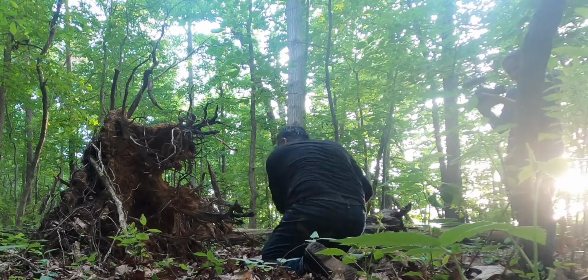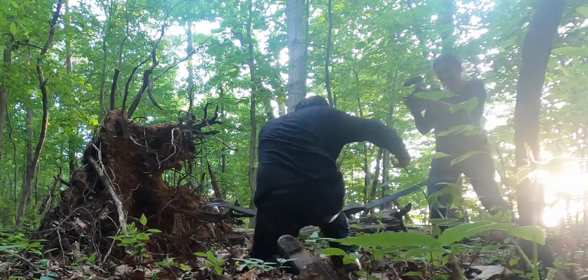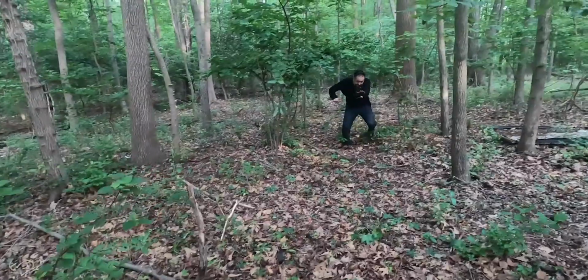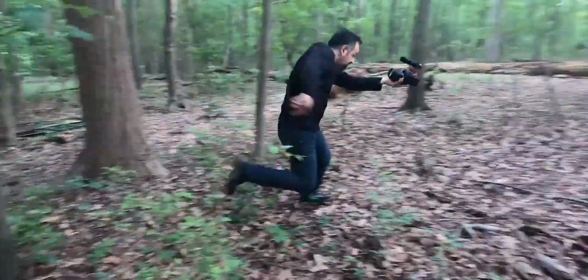So I did not stabilize any of the shots. All of them are simply raw handheld movements to try to capture that raw essence of this guy in distress, running away, fighting for his life.